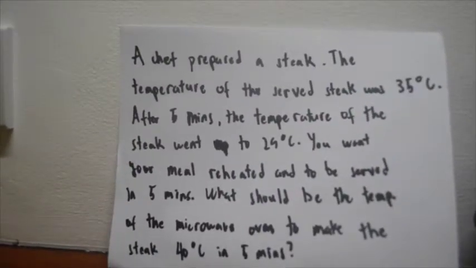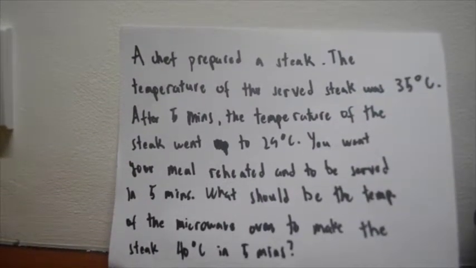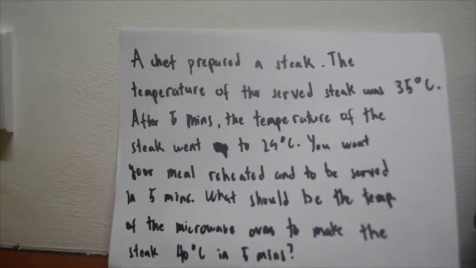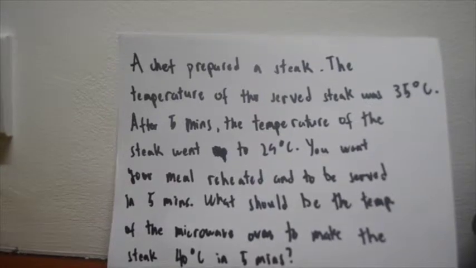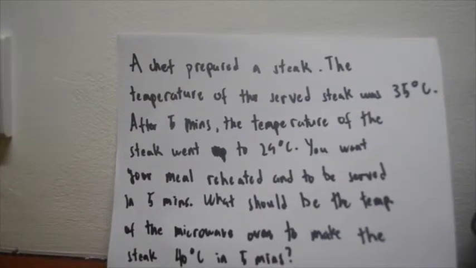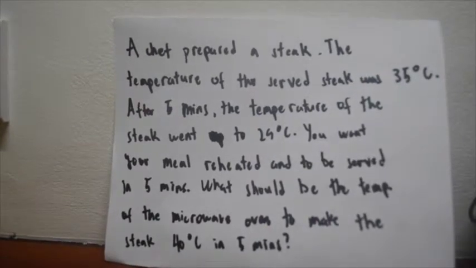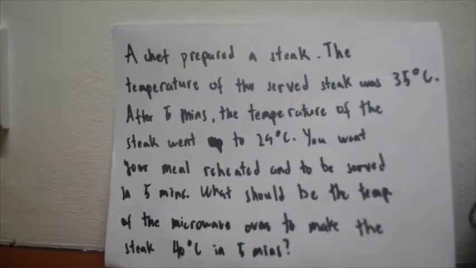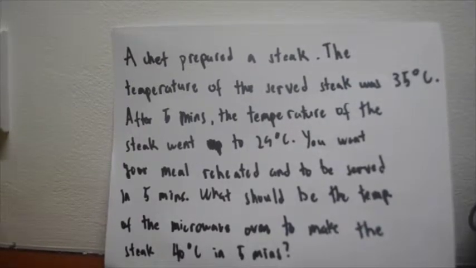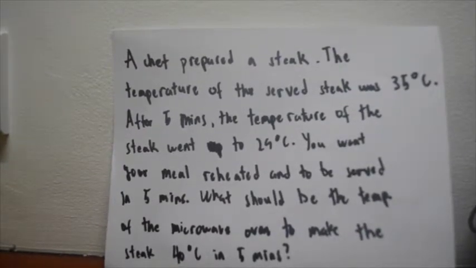The problem is, a chef prepared the steak. The temperature of the served steak was 35 degrees Celsius. After 5 minutes, the temperature of the steak went to 29 degrees Celsius. You want your meal reheated and to be served in 5 minutes. What should be the temperature of the microwave oven to make the steak 40 degrees in 5 minutes?